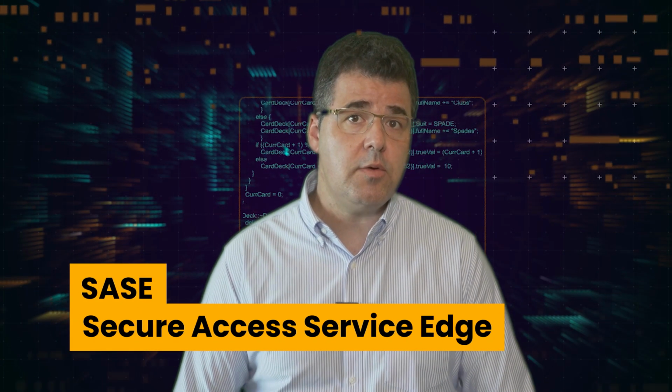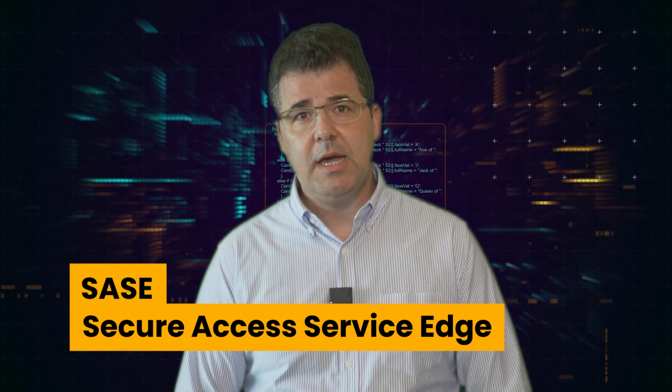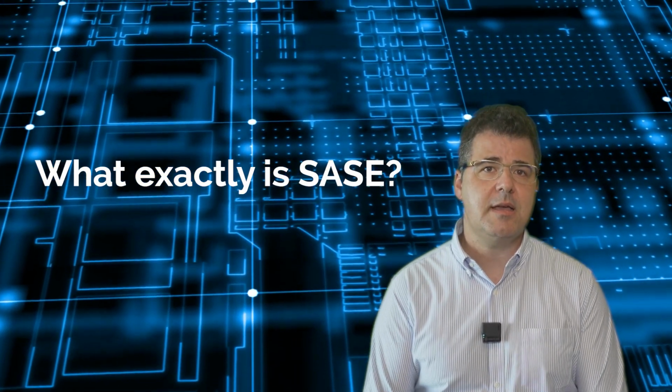SASE, or Secure Access Service Edge, is a security framework that ensures consistent security and privacy across the entire organization and assists it to simplify IT infrastructure, protect its data, easily connect its users and devices where they are located, and reduce the total cost. So what is exactly SASE?